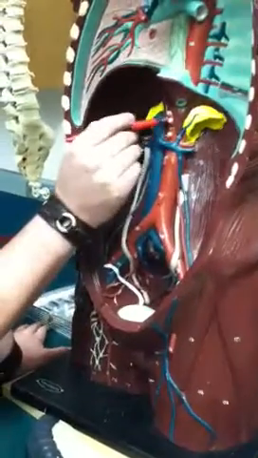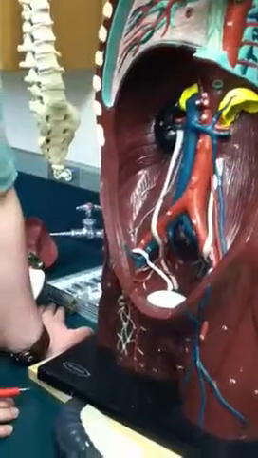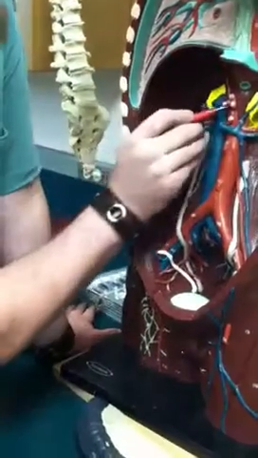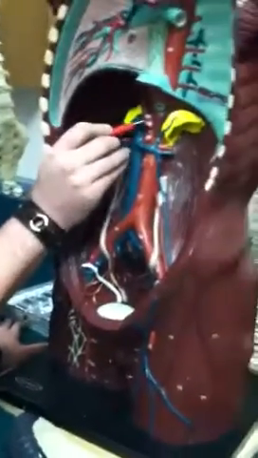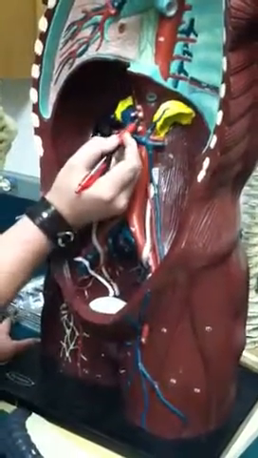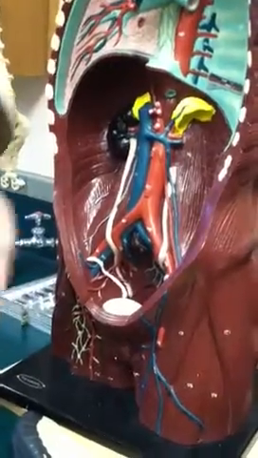So here's your celiac trunk. Now, what are the three that come off the celiac trunk? The gastric, the hepatic, and the splenic. Hepatic, splenic, and gastric. So your splenic is going to come off to your spleen, which is here.